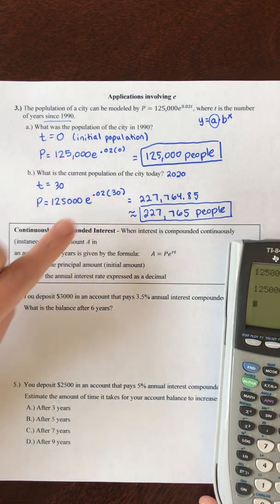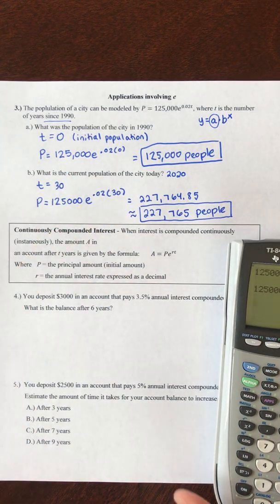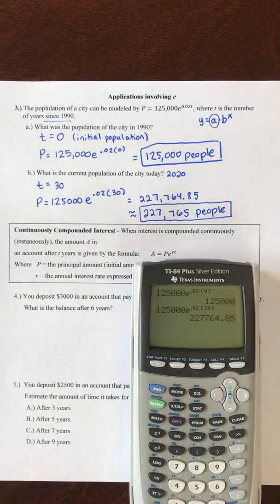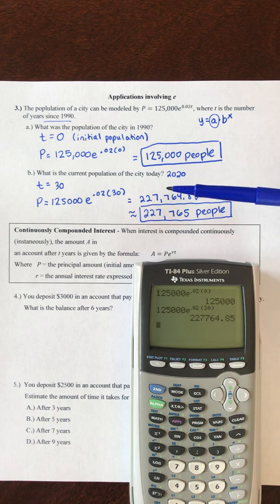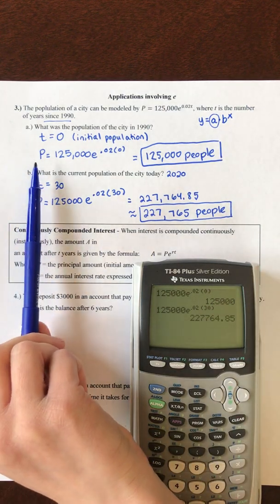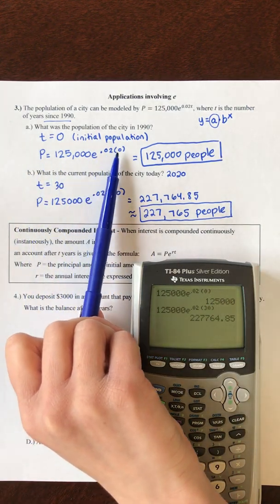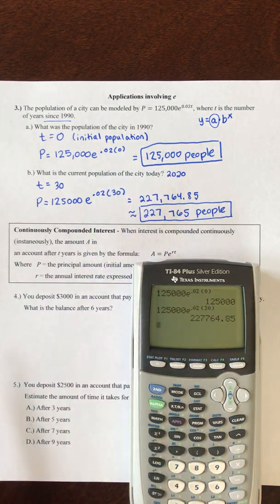Okay, so just be careful when you're plugging in your value for T and looking at time, how much time has elapsed since what they define in the problem. Okay, now in your Schoology practice, any work that I'm looking for, this is what I'm looking for. If you can show me what you typed into your calculator to get that value, that would be perfect.